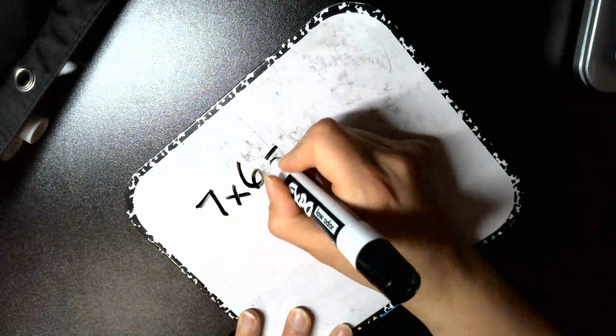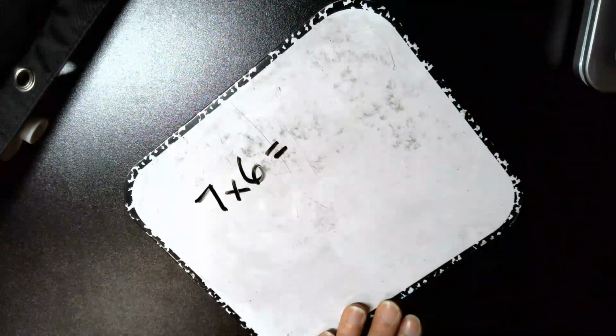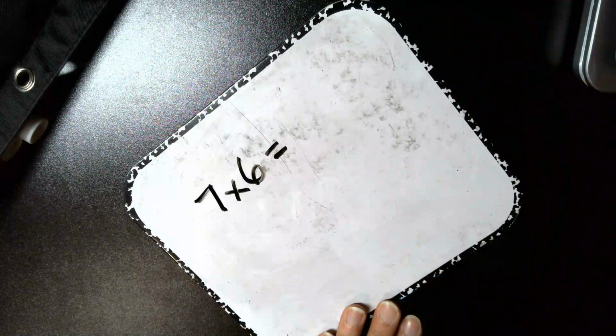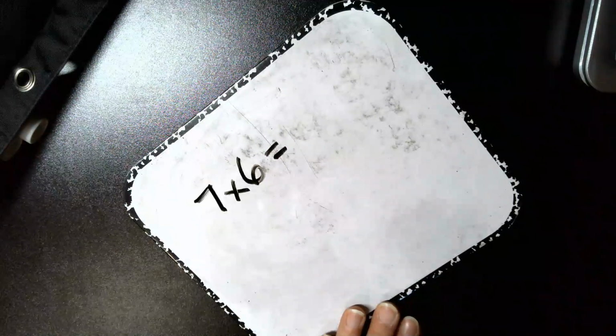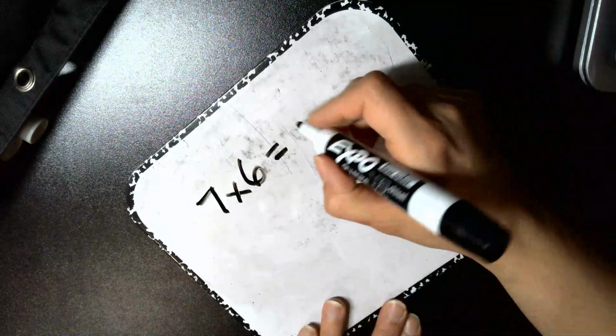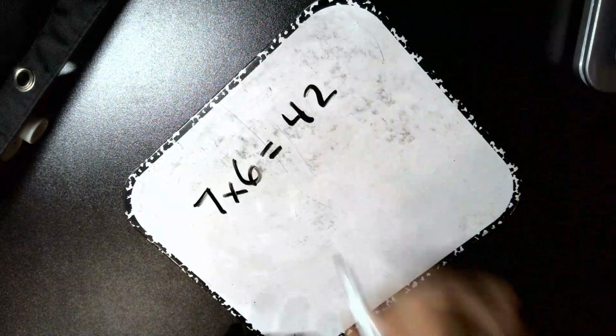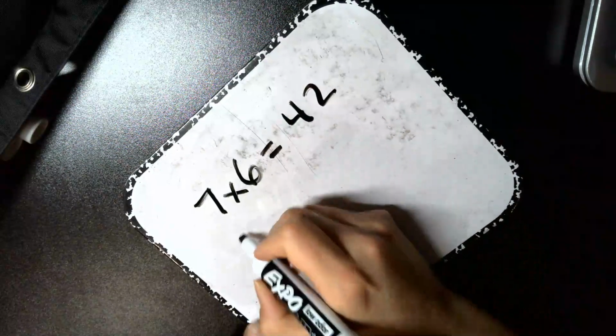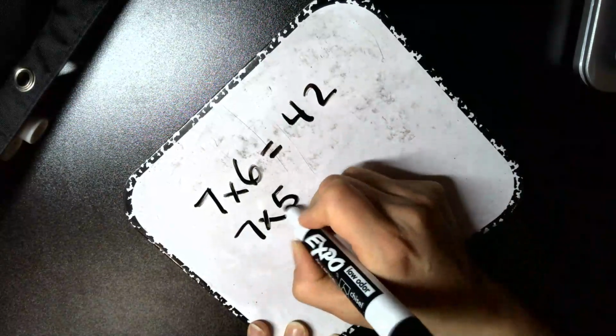If we have 7 times 6, okay, the 7's are the ones that I always say, you just have to know them. 7's are kind of out there on their own. They don't really have any tricks or tips. You just have to know the 7's. And I know that this is 42, but if you didn't know that, if you know 7 times 5, right?